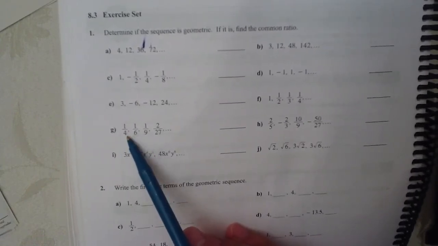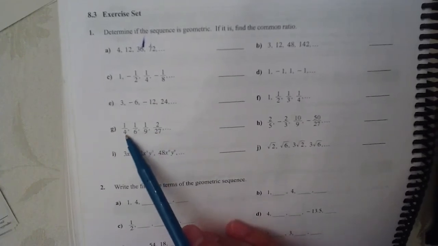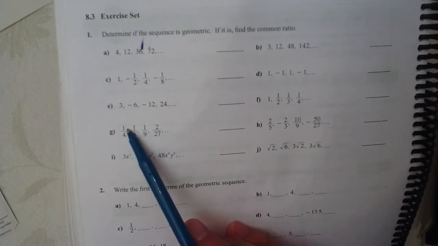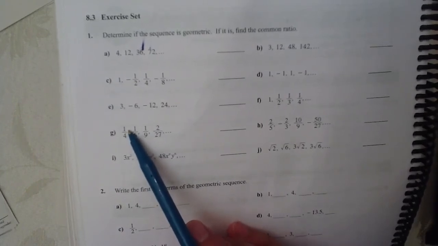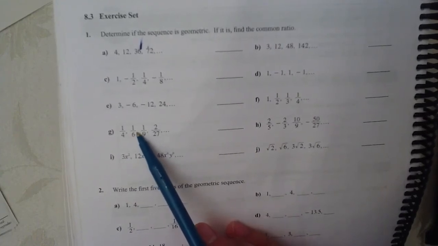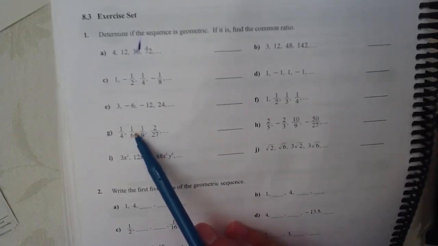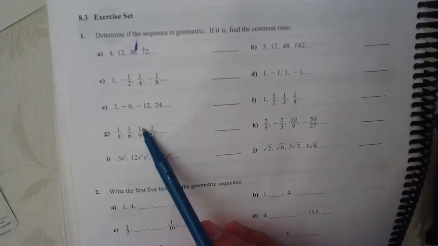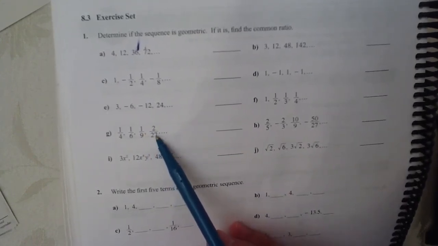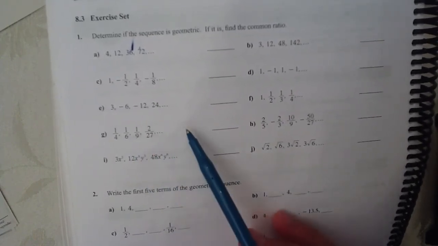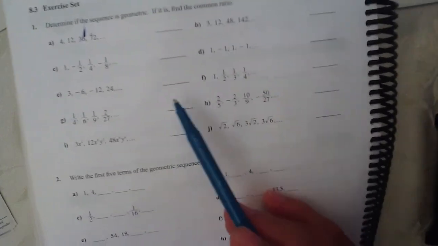That's multiplied by 2/3. Because if I multiply 1/4 by 2/3, I get 2/12, which is 1/6. If I multiply 1/6 by 2/3, I get 2/18, which is 1/9. And if I multiply that by 2/3, I get 2/27, which is there. So in this one, it is a geometric sequence, and the common ratio is 2/3.